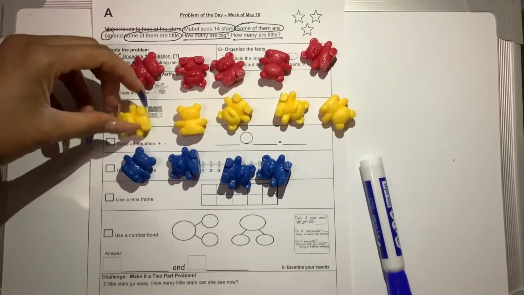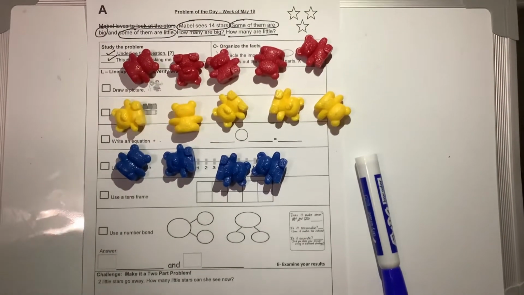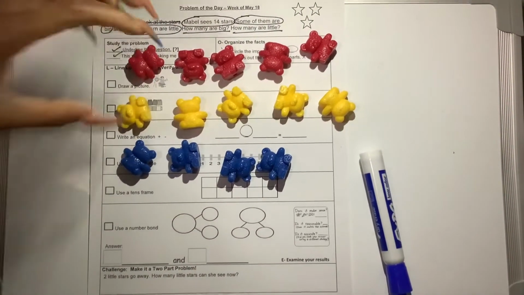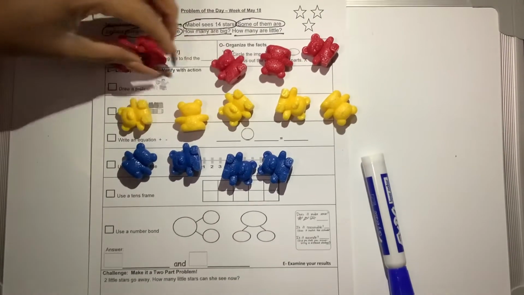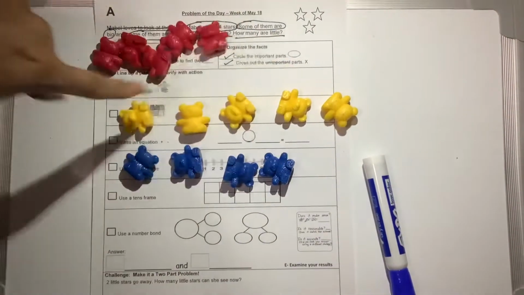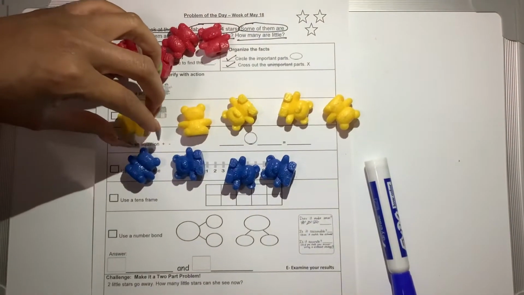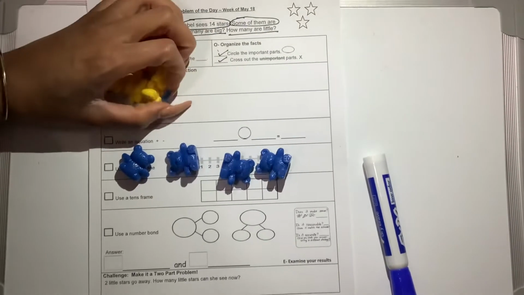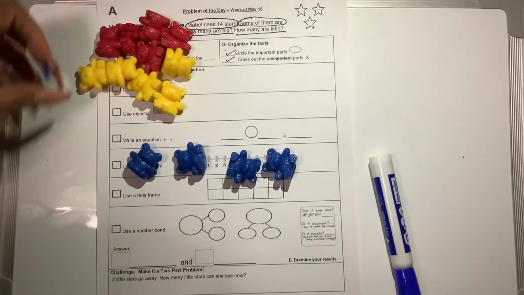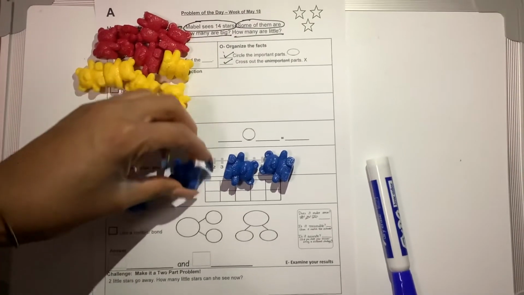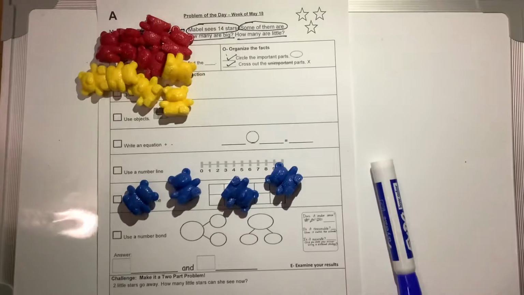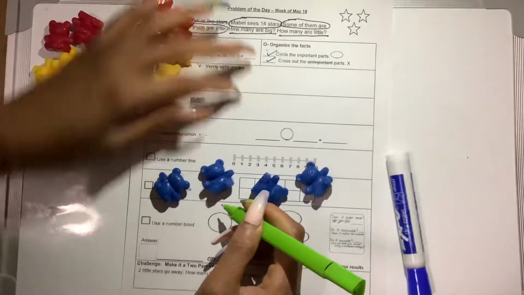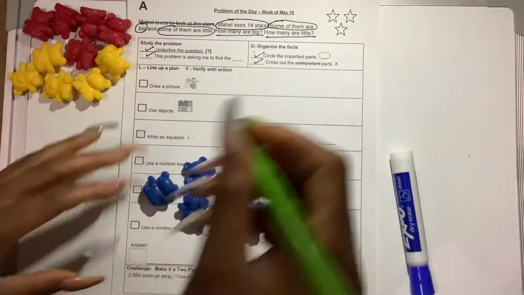Okay. I know that 14 is a teen number. So I know if I get a group of 10, then I know that's a part. So 1, 2, 3, 4, 5. And if you look, I lined up my bears the five group way. 6, 7, 8, 9, 10. So this is 10. So 14 is 10 and how many extra ones? 1, 2, 3, 4. So I can draw my 10 bears and then my 4 bears.